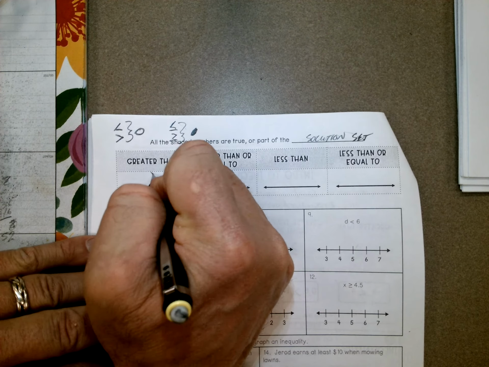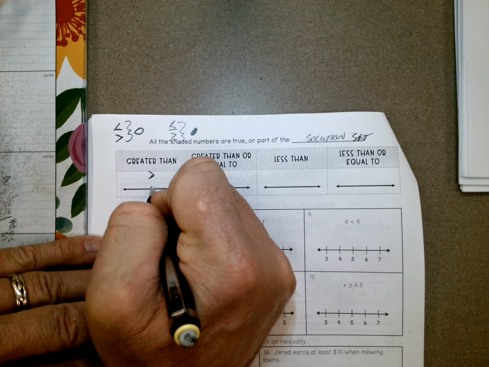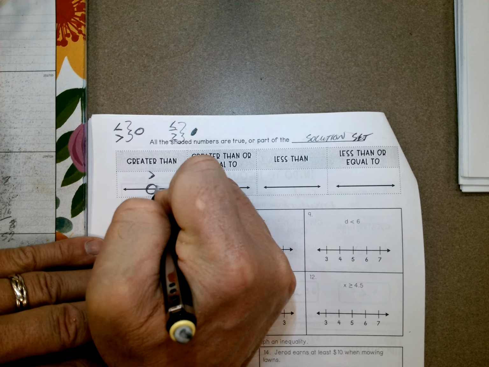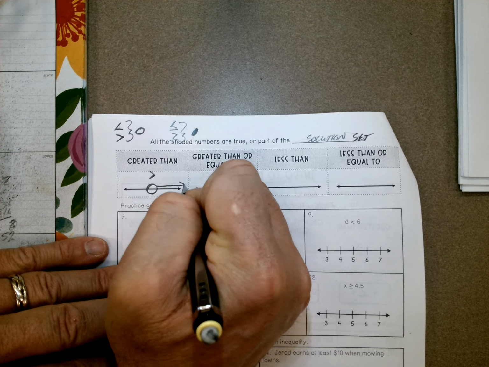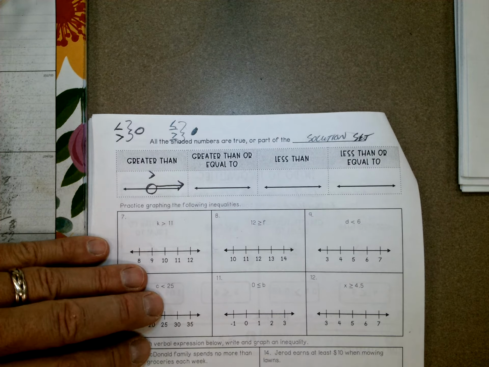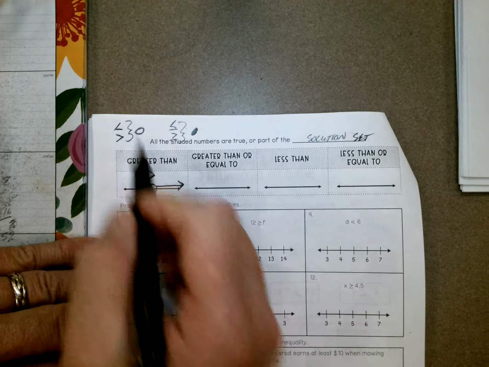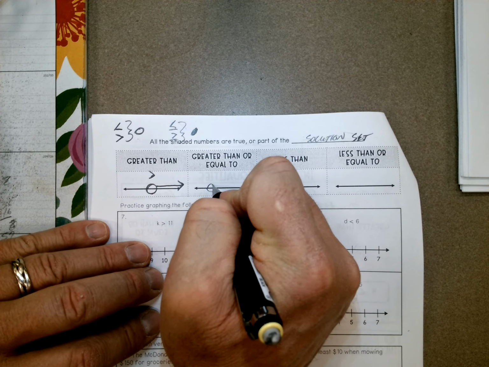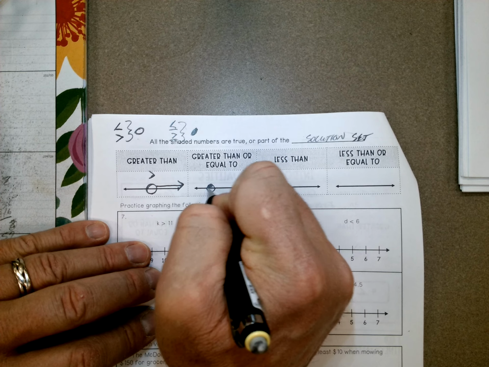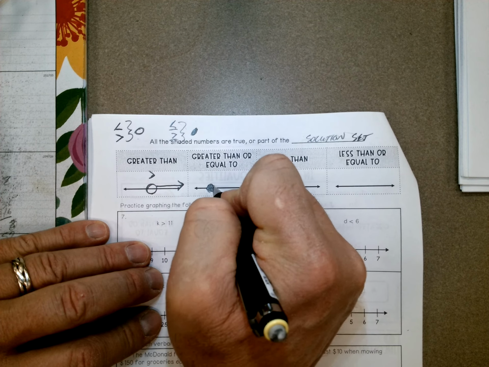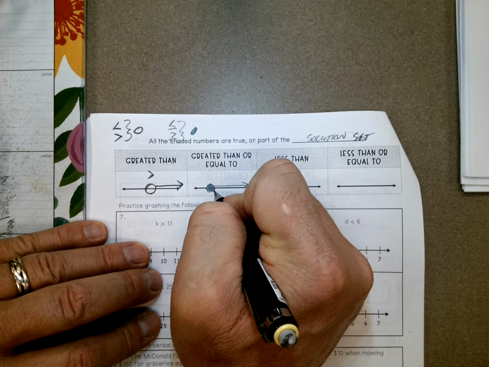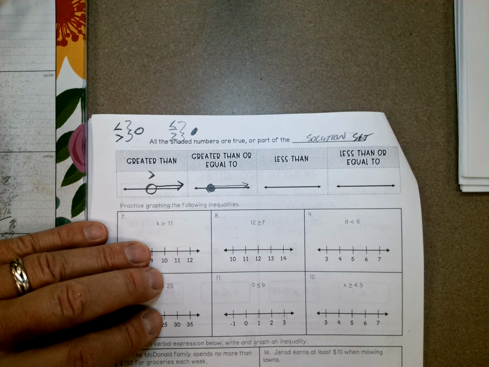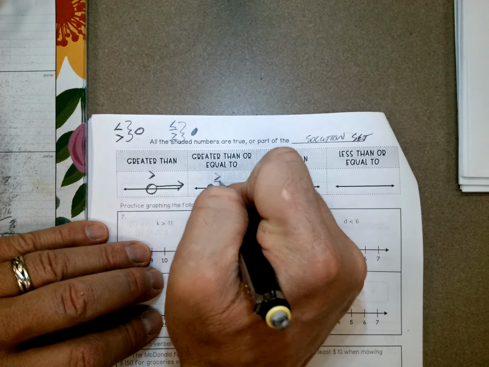So a greater than sign. Here's my greater than sign. If I was to graph using a greater than sign, I would circle the number and then I would draw an arrow to the right. Just as I spoke up here. And you're going to see how all this fits together down here. So a greater than or equal to sign. I'm going to circle the number, fill in the circle, and draw an arrow to the right because any number, including that number and greater than that number, works. Okay, and I'll put the sign there as well.